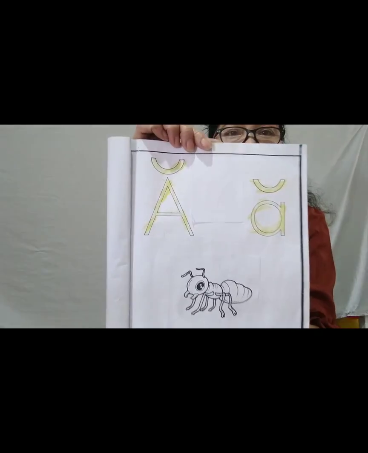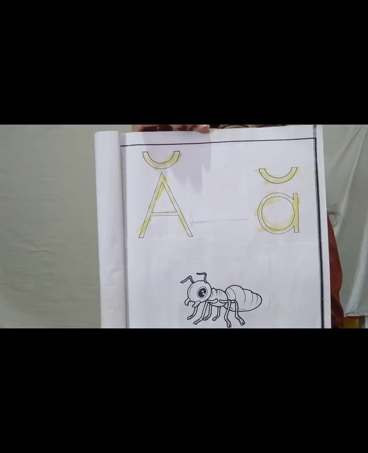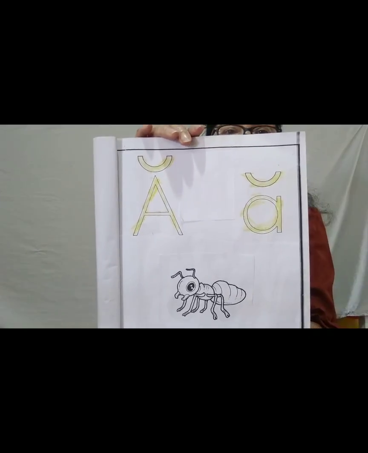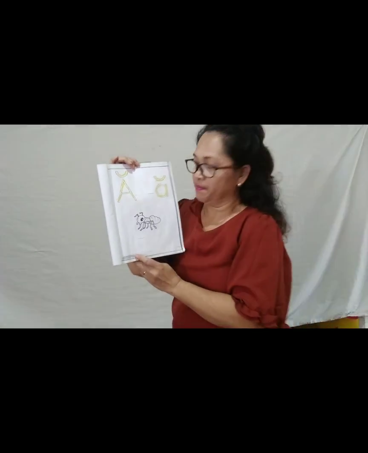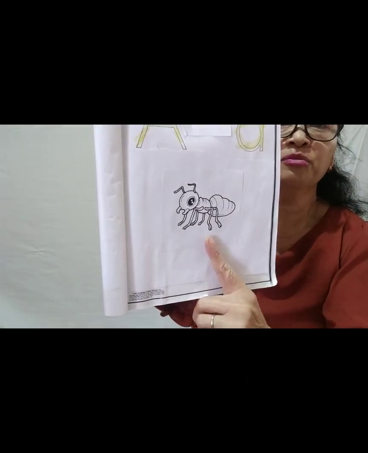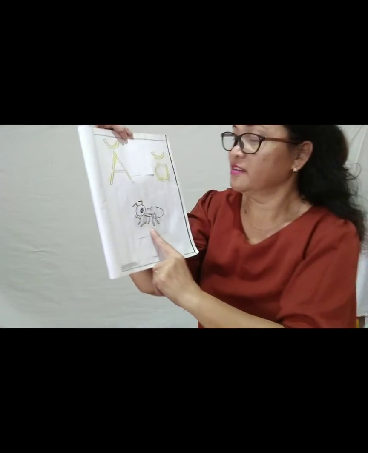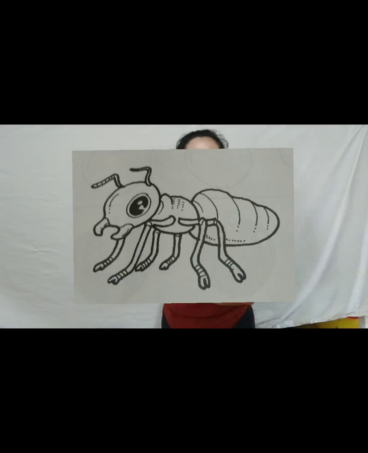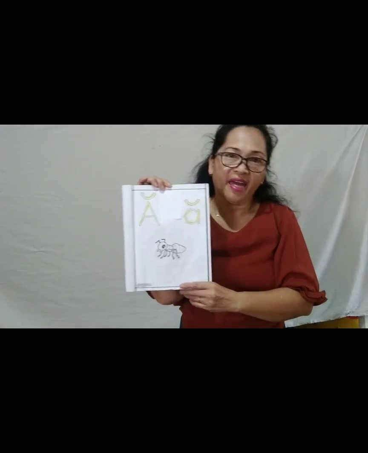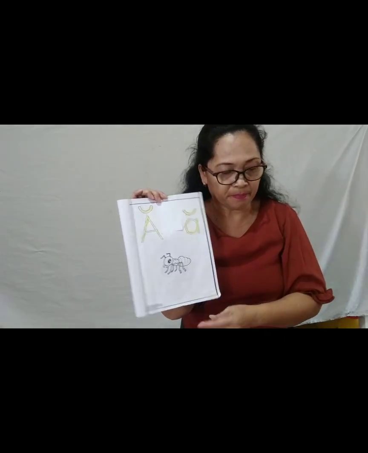Okay, so our lesson for today is letter A with the sound of A. This object is called ant. Ant has the sound of A, A, A.